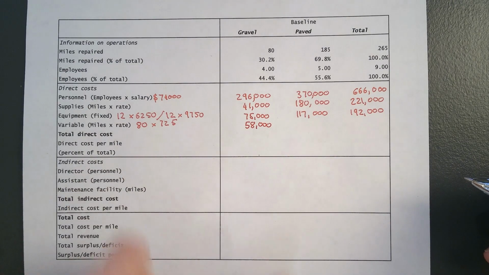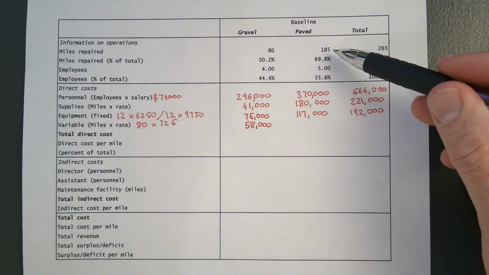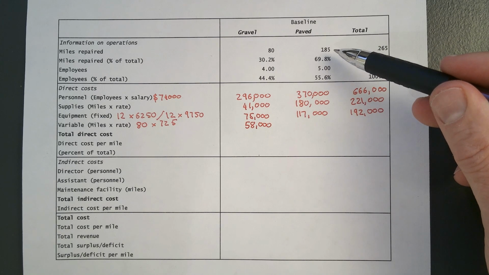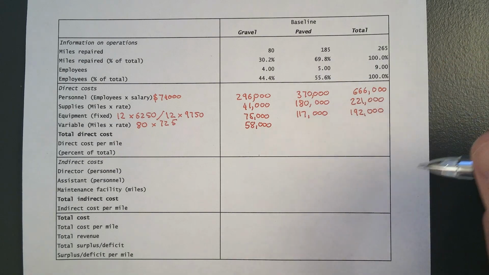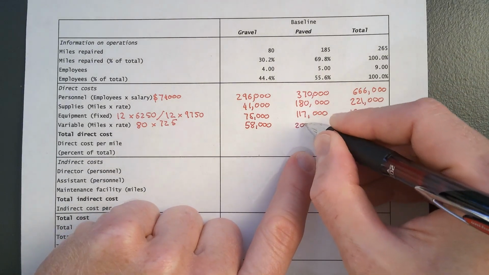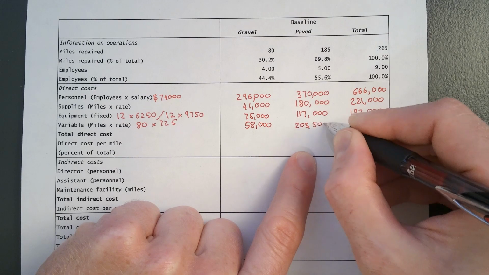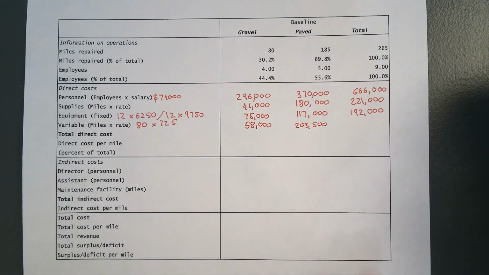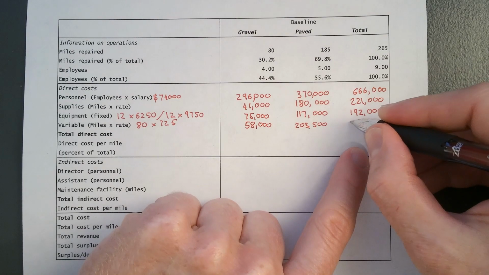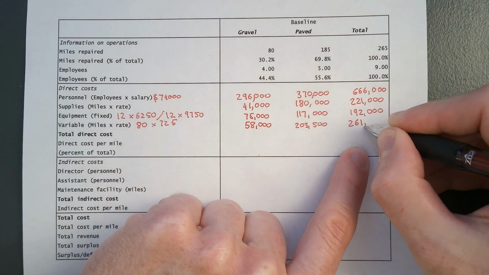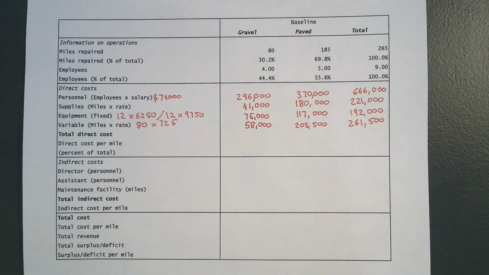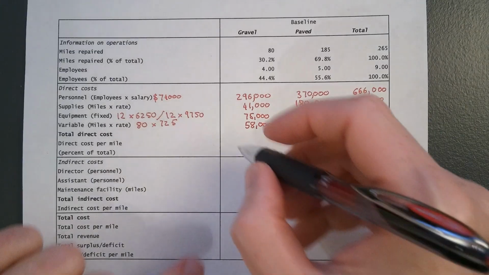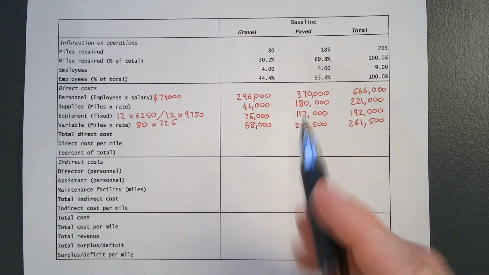And 185 times the 1,100 gives us $203,500 for the paved roads. And so here the total would be $261,500. Okay.